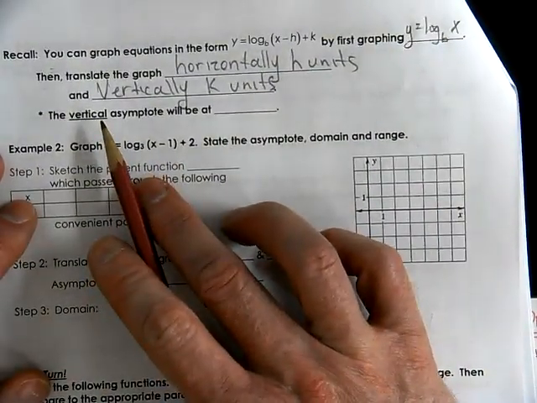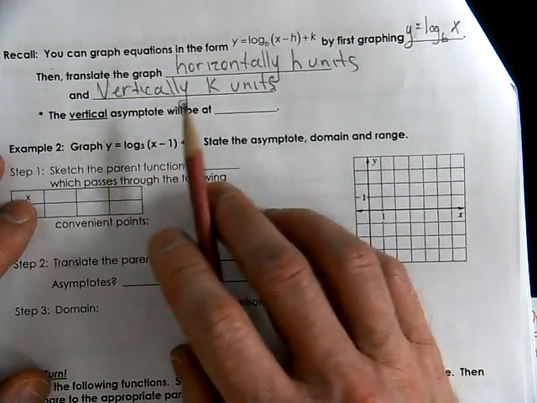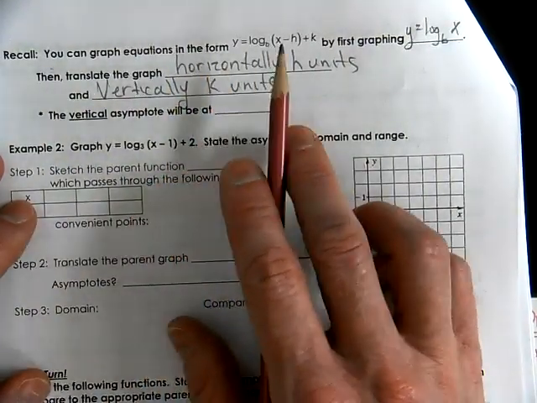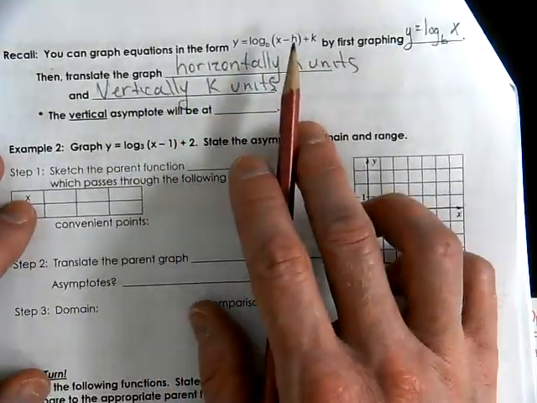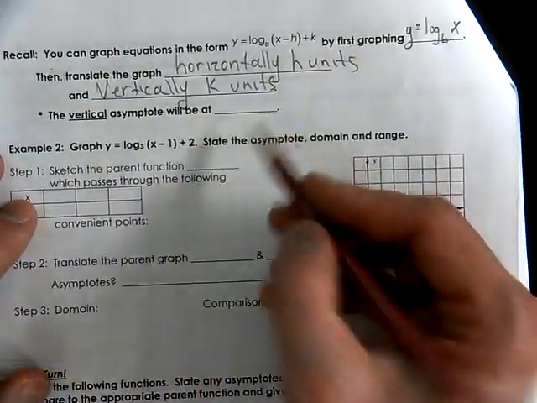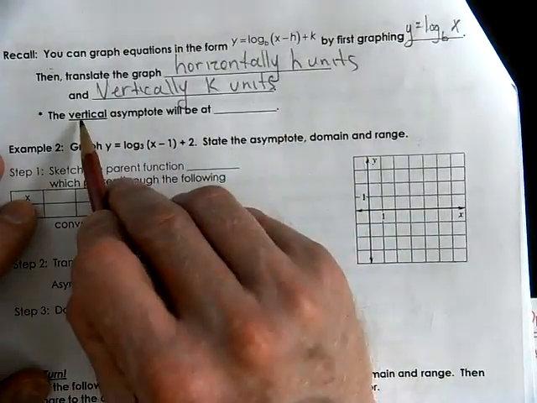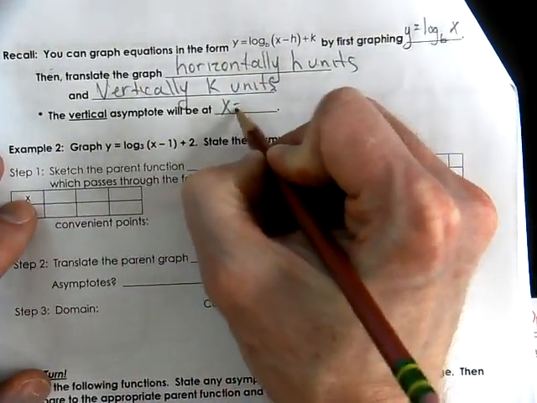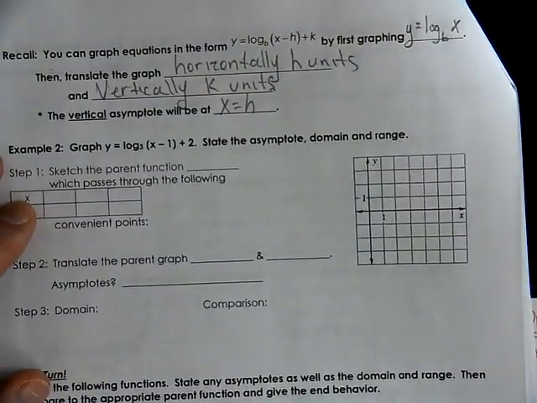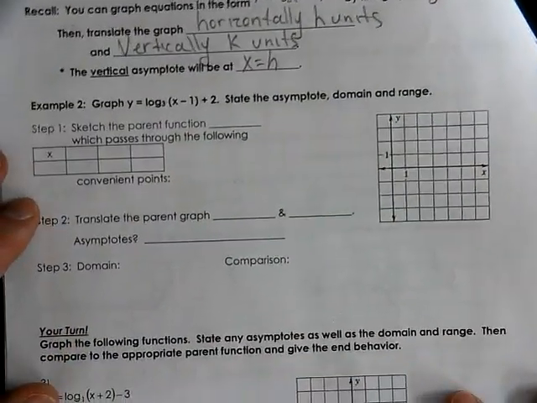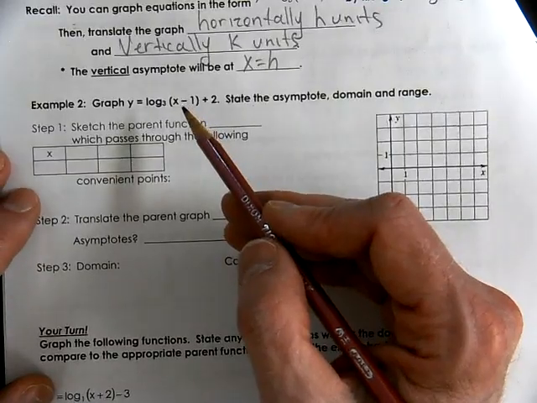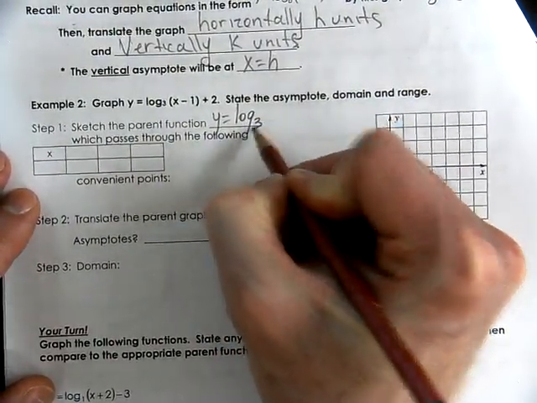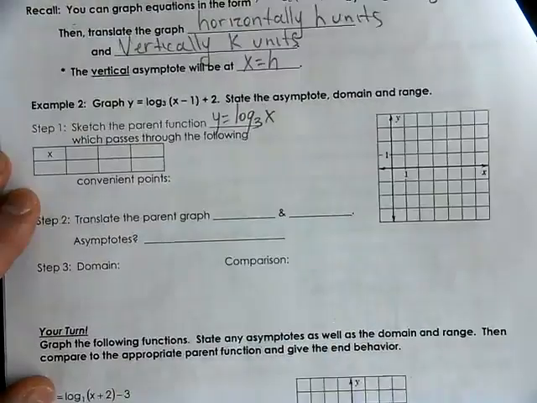Since our asymptote is vertical, we know it's going to be an h value. And since we're going to be translating our graph right and left, that's going to be determined by h. Our vertical asymptote is an x value. X equals h. So to graph this, we're first going to graph y equals log base 3 of x.